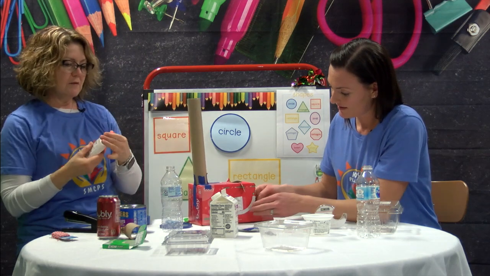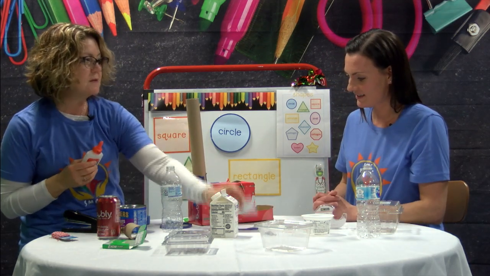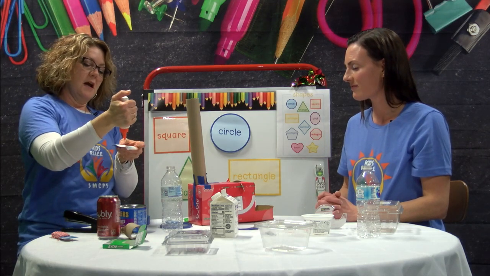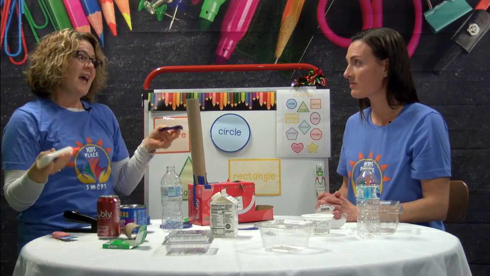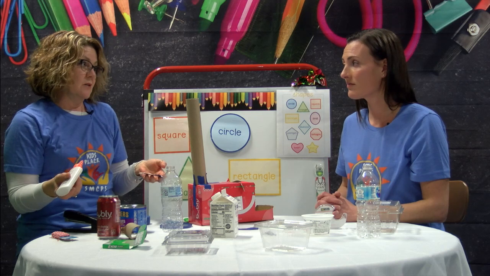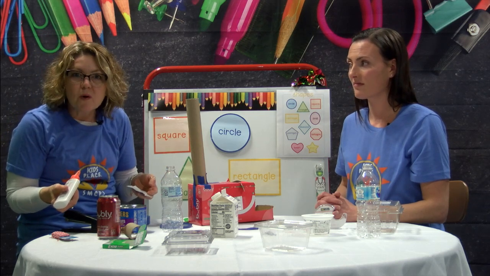Okay. I'm going to get ready with my glue. Shall we do a blue one somewhere? Yeah. All right, this could be tricky. I try to remember, when I'm using glue, I could use a puddle, but guess what happens? It drips out and it makes a mess.